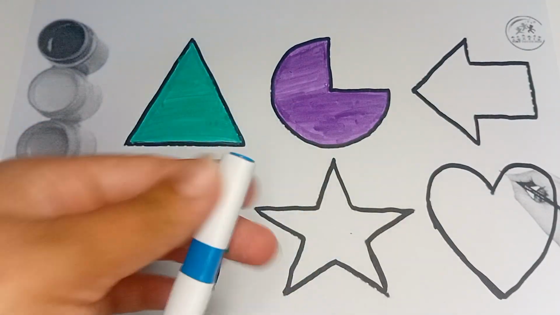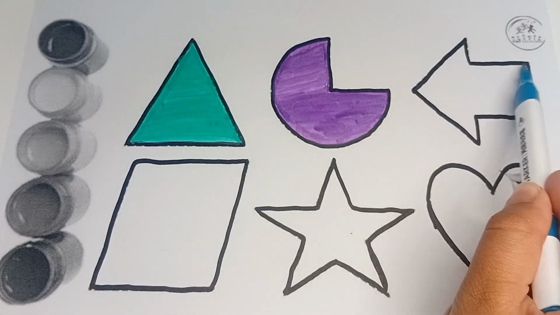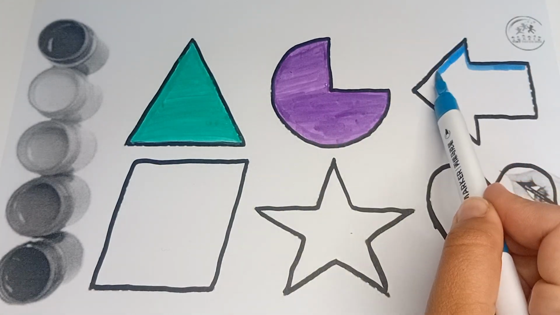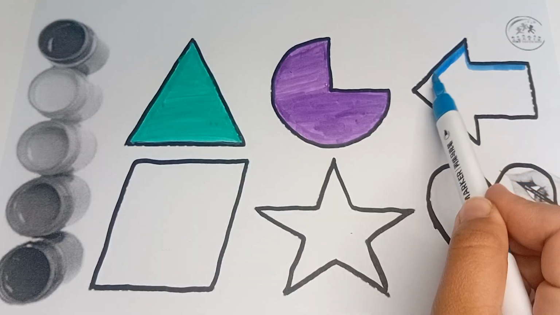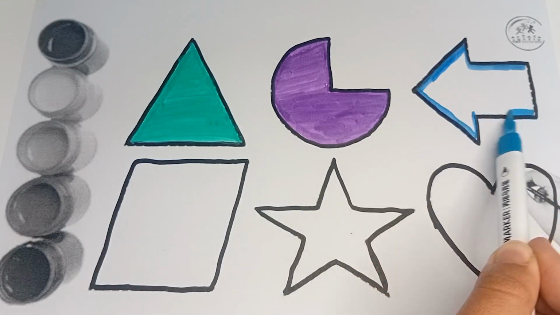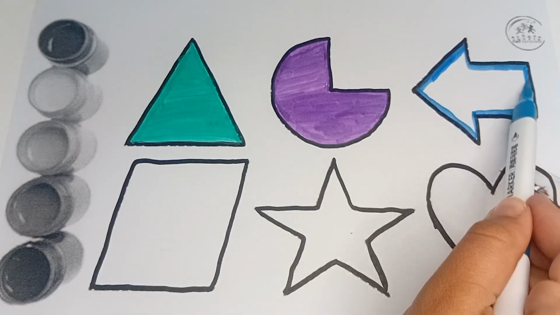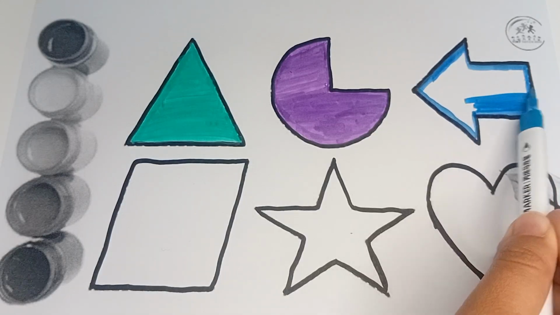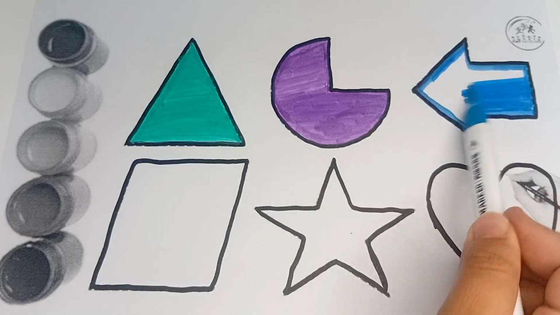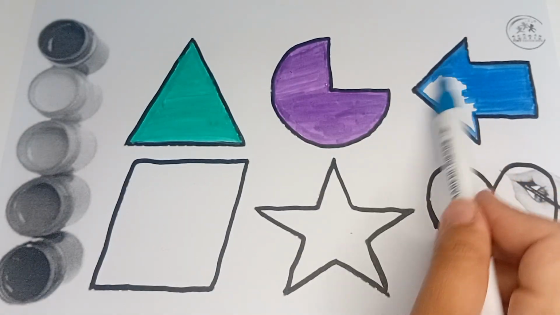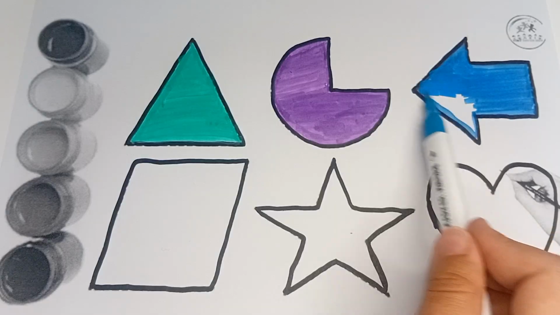This is blue color. And the shape is arrow. Arrow shape.